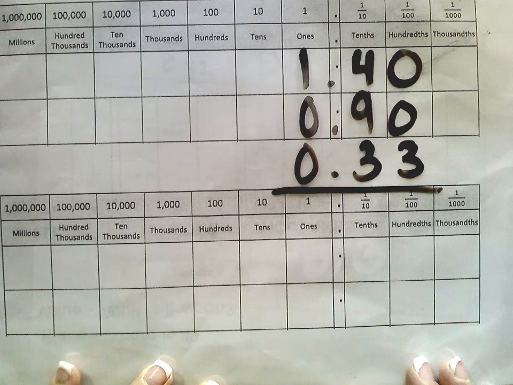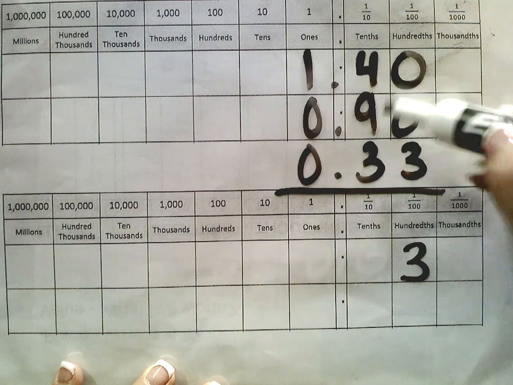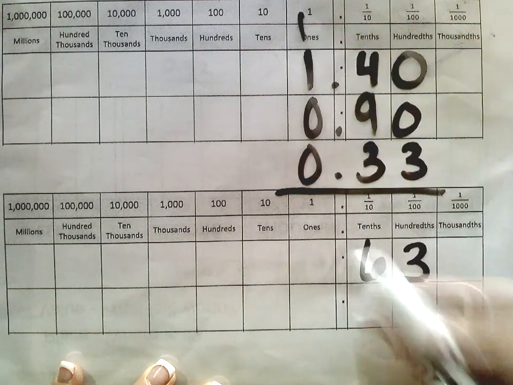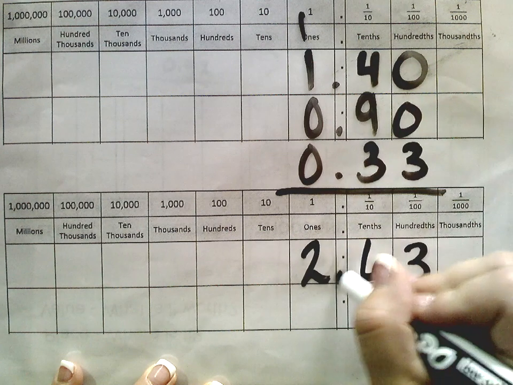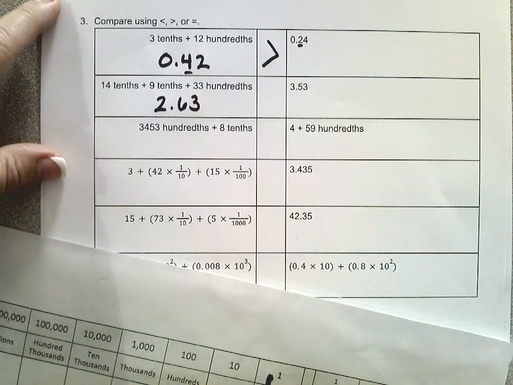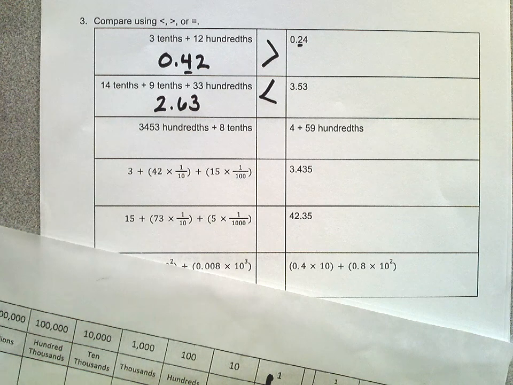I make everything even Steven. I'm going to go ahead and add. This is 3. 4 plus 9 is 13. Add on 3 is 16. Carry the 1. 1 and 1, 2. Make sure my decimal point's in. So that is 2 and 63/100. So 2 and 63/100 would be less than 3 and 53/100.